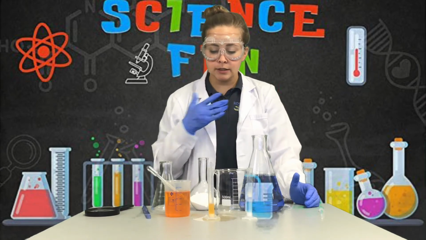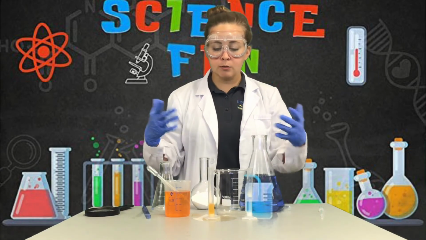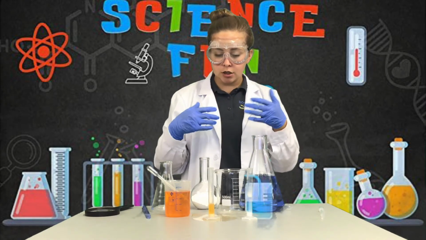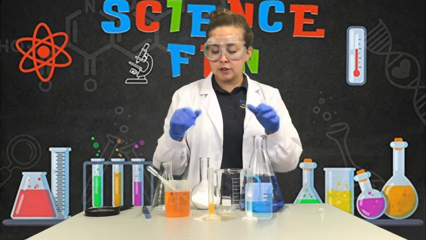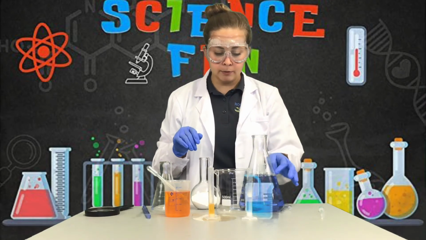So my hypothesis was that when I mixed the white powder with the orange and the blue liquid, it was just going to create a cloudy mixture that was less transparent, and maybe more bubbles would form with this one.